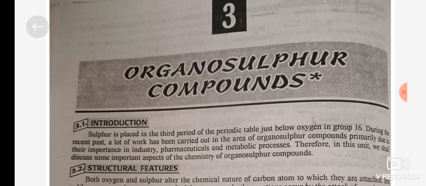Today I am going to read a chapter from Pradeep Organic Chemistry, Chapter 3: Organosulphur Compounds. Introduction. Sulfur is placed in the third period of the periodic table, just below oxygen in group 16. During the recent past, a lot of work has been carried out in the area of organosulfur compounds, primarily due to their importance in industry and metabolic processes. Therefore, in this unit, we shall discuss some important aspects of the chemistry of organosulfur compounds.